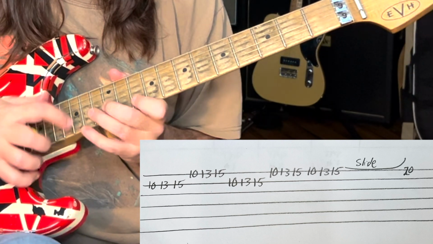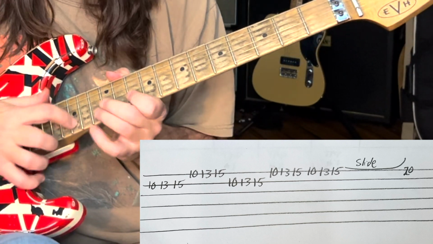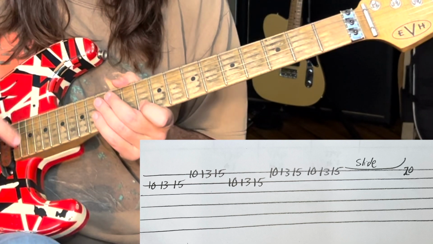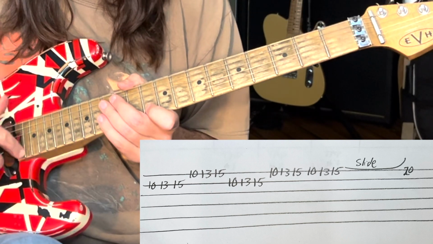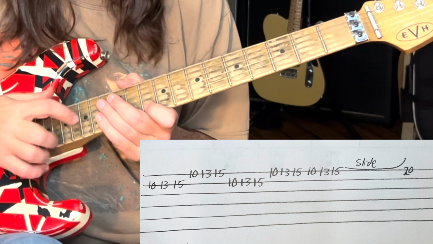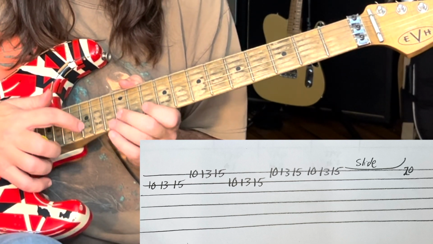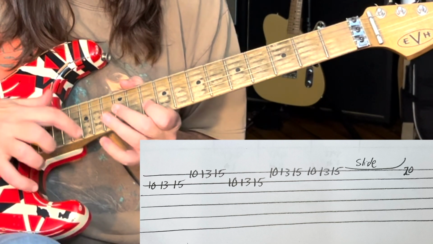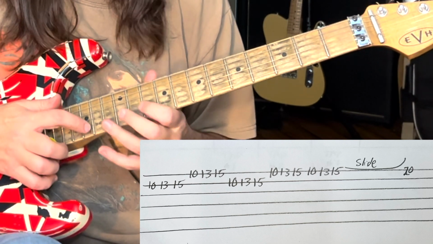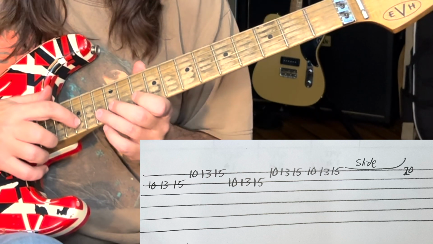Like that. So after we go, slide up. You don't really got to be that accurate with it. He lands somewhere around the 20th fret up here. And I'm going to return after I do that. I'm just on this 10, 13, and 15. Just go for it.